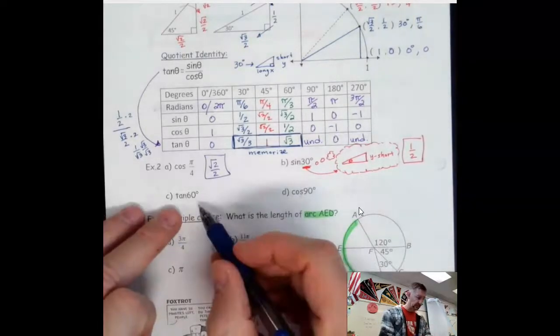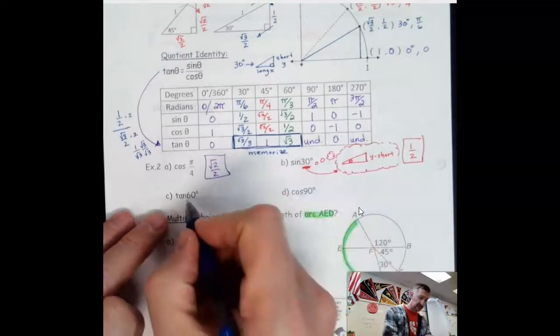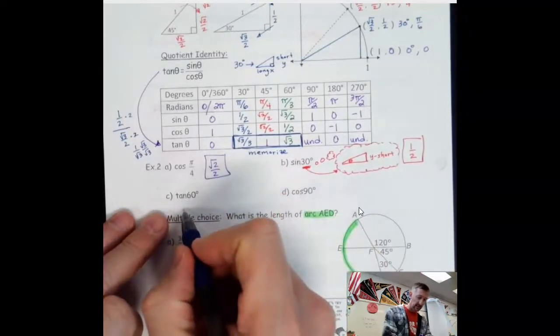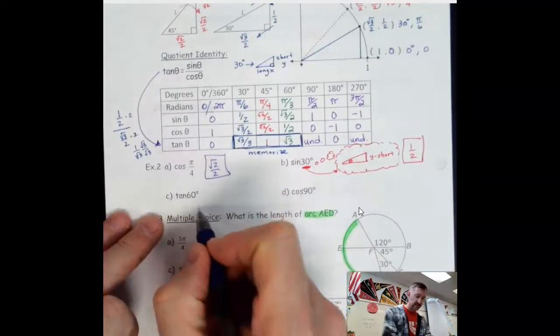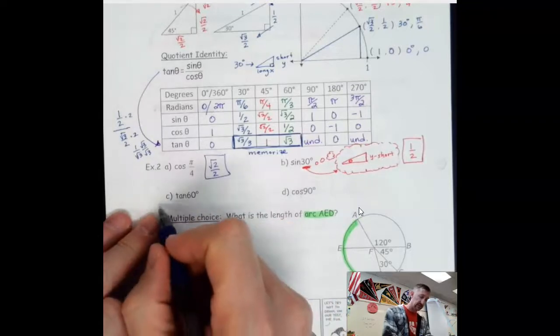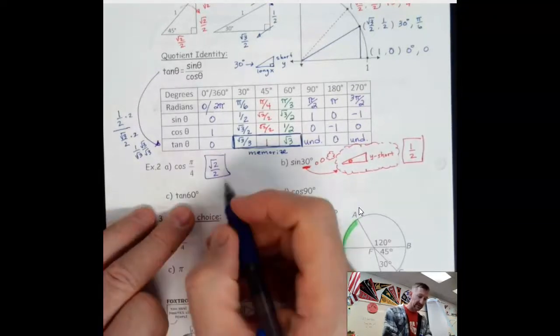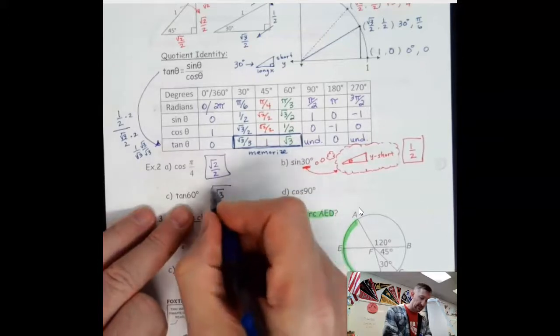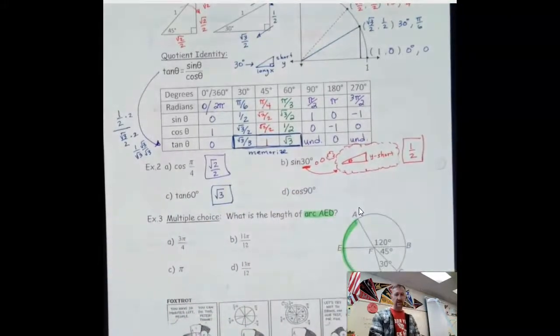Now, tangent of 60. To me, I know that 45 is 1, and then I know there's 30 and 60, and 30 is less than 60, so 30 is root 3 over 3, and 60 is root 3. Okay, so that just comes over time and memorization and studying.